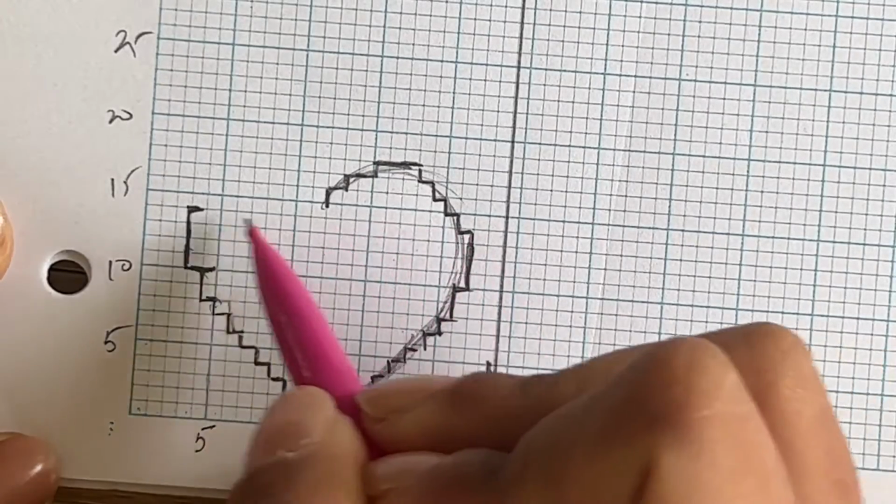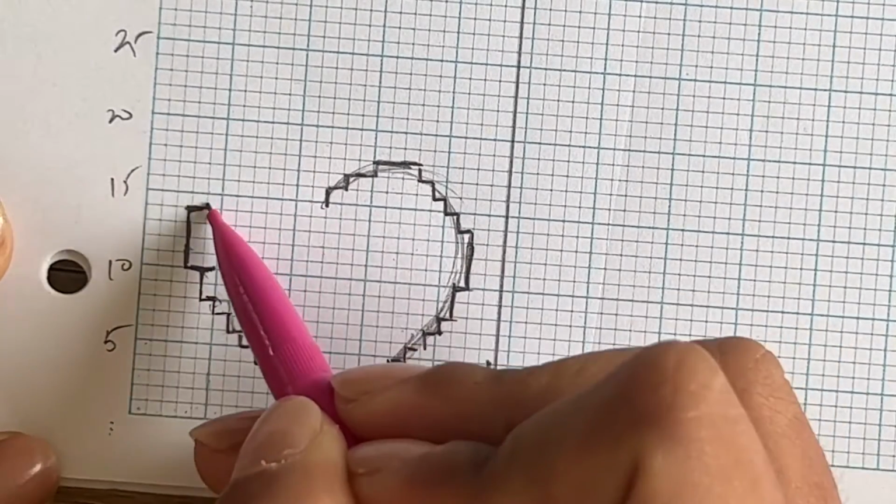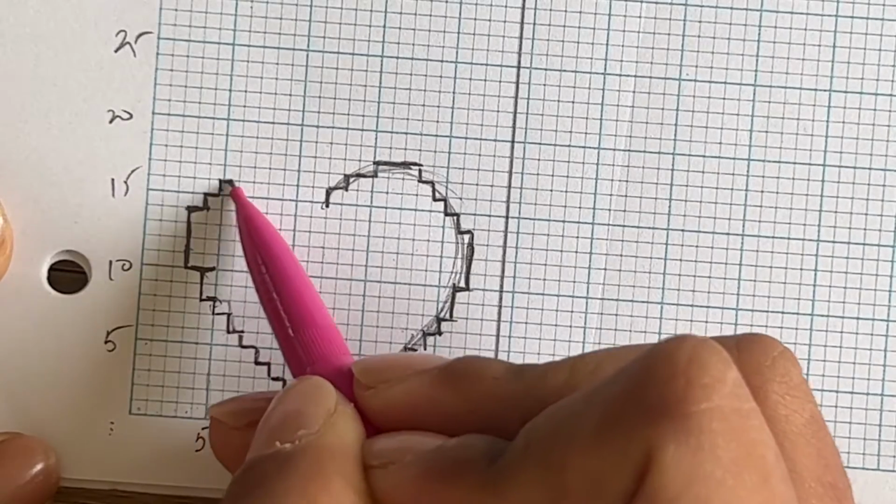I think I've made a mistake here. It looks a bit weird, maybe not. Okay, let's just keep going.